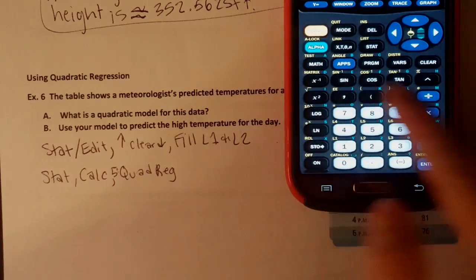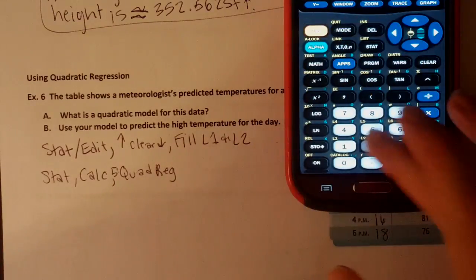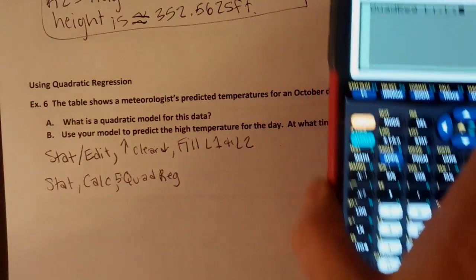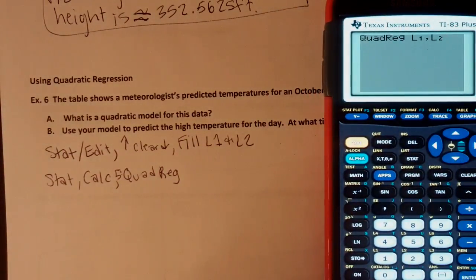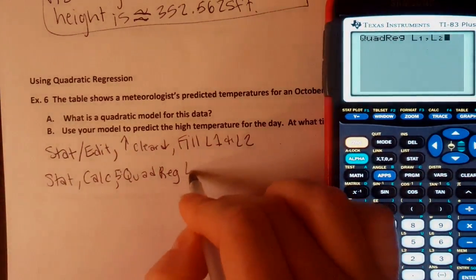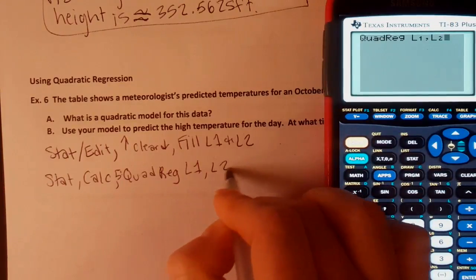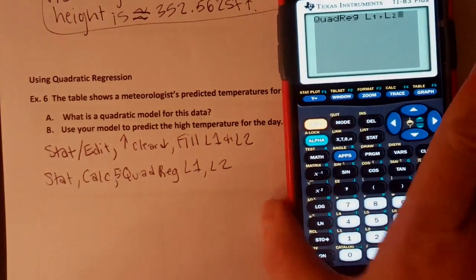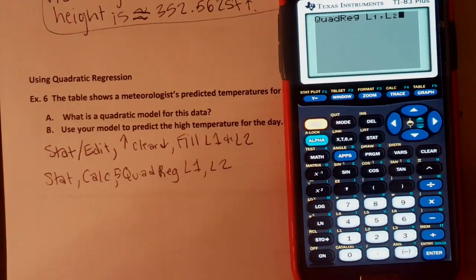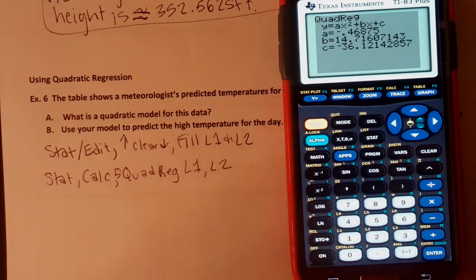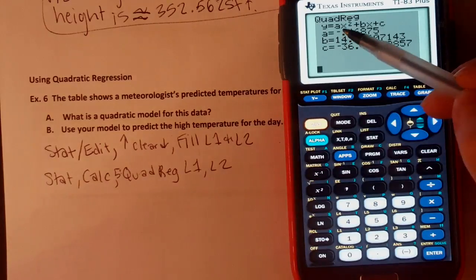The comma is right above the 7. Second number 2, so it says L1 comma L2. Okay, so we're going to get L1 comma L2. Let's see if that's enough. I'm trying to remember if we have to put an X in or not. Ah, it worked. I just pushed enter. Okay, now it tells you your A, your B, and your C values.